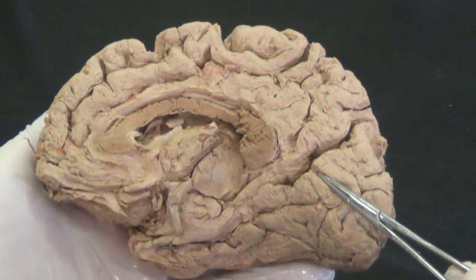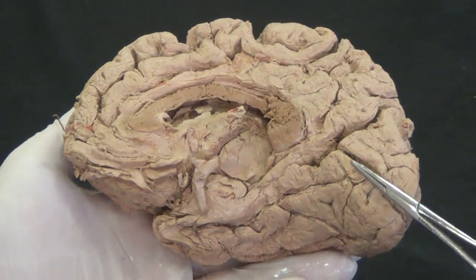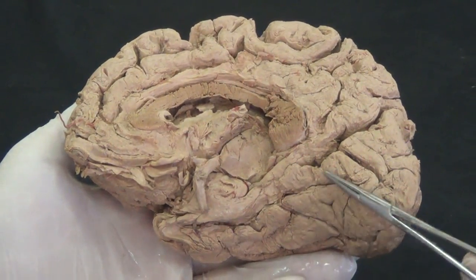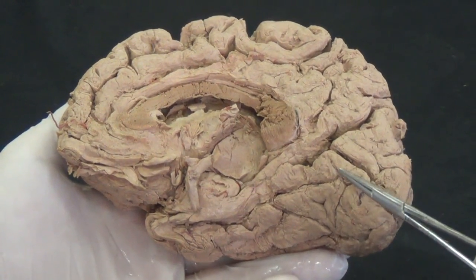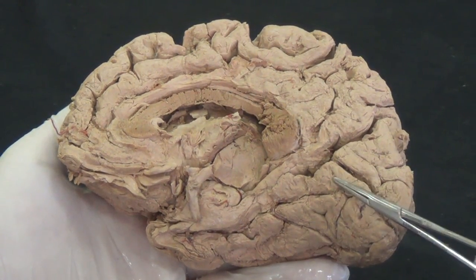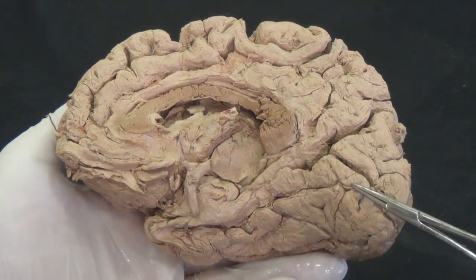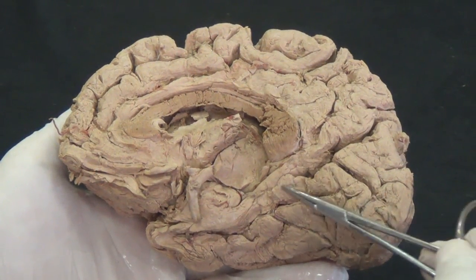And this is the calcarine sulcus, the posterior limb. It separates the cuneus from the lingual gyrus. Lingual gyrus, like the tongue. It is also very important in the practical exam. The lingual gyrus.